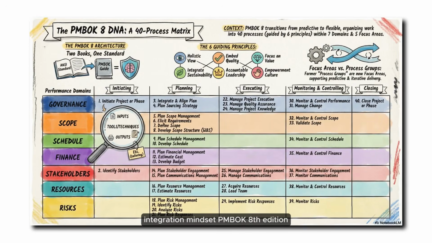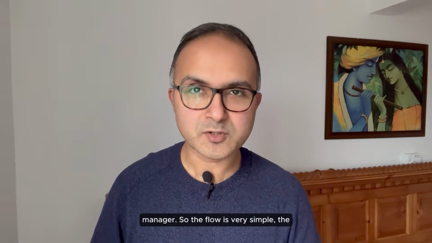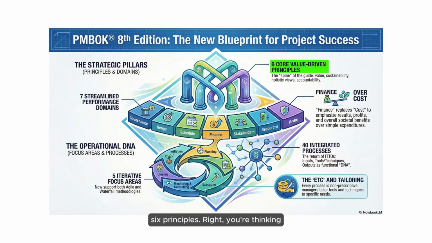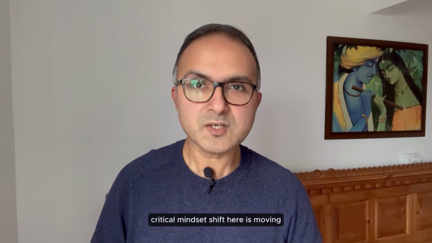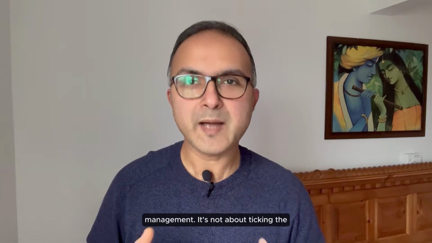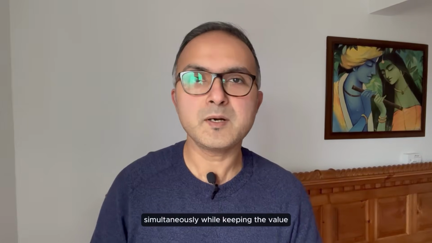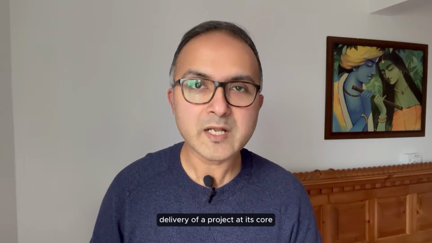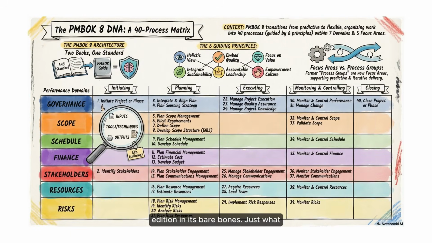That's the integration mindset PMBOK 8th edition wants you to develop as a PMP exam candidate and overall as a project manager. So the flow is very simple. The 6 principles guide your thinking, the 7 performance domains organize your work, and the 5 process groups with the 40 processes execute that work in an integrated and cohesive manner. The critical mindset shift here is moving from just completing the processes to delivering value through integrated management. It's not about ticking the boxes, as you have seen. It's about juggling multiple priorities and multiple domains simultaneously while keeping the value delivery of a project at its core center.